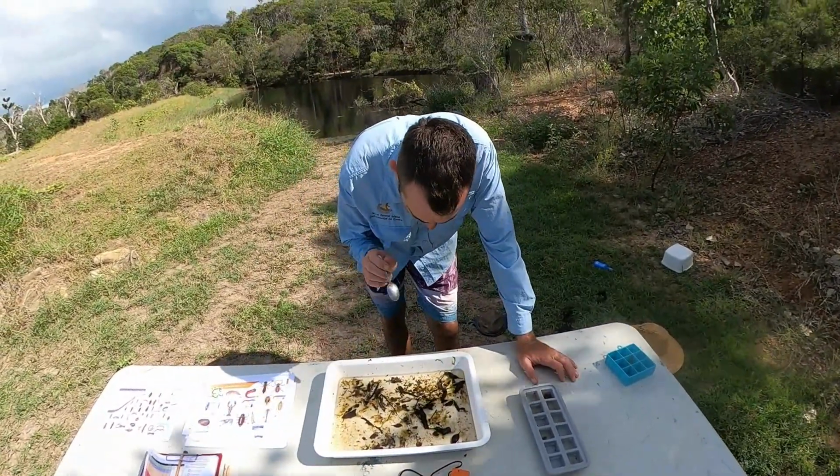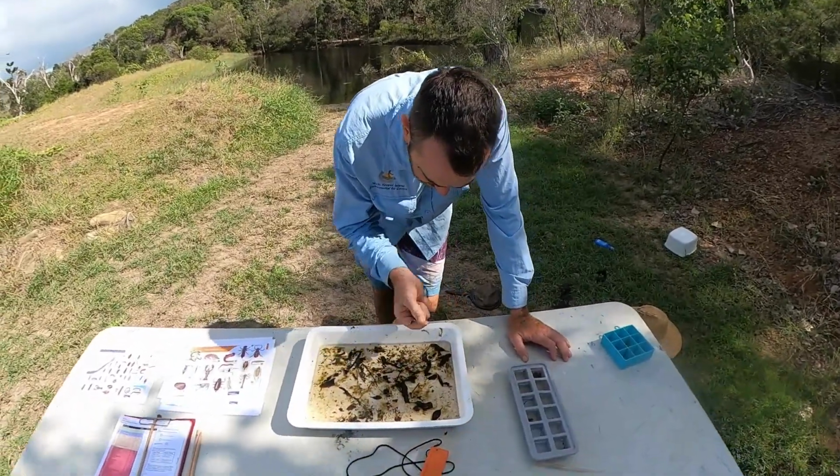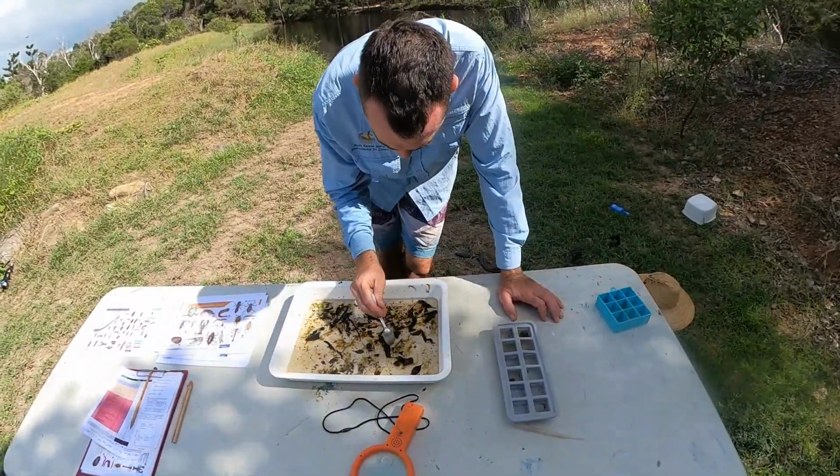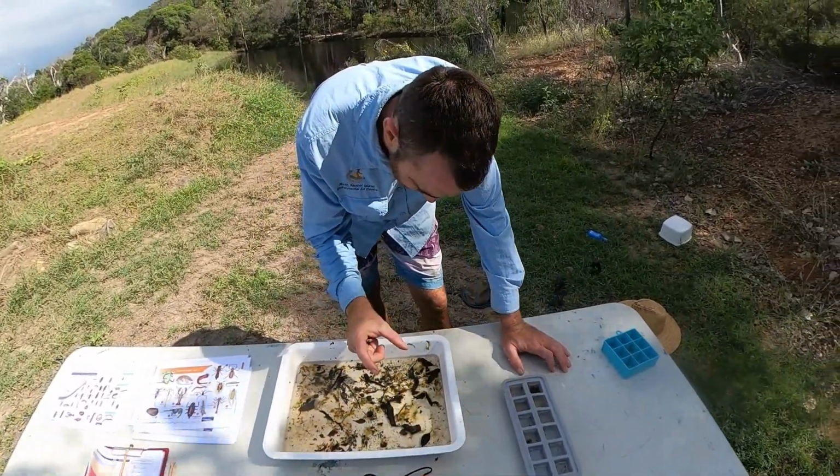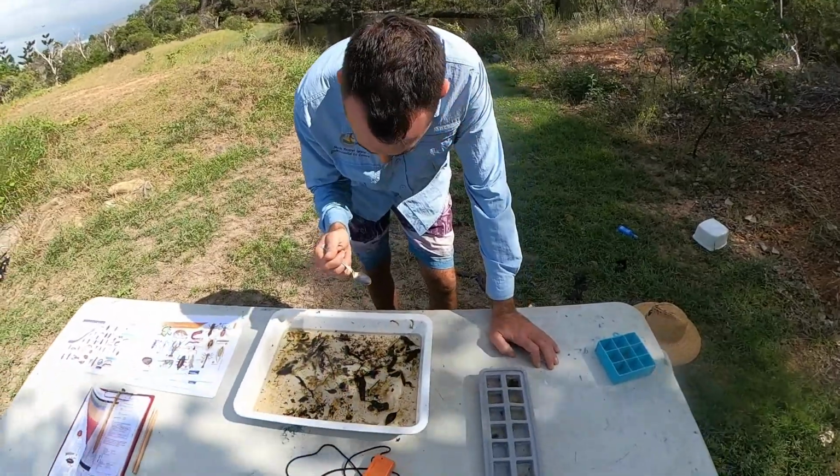The really interesting one that we've been looking for is within a stick. Now you might see a stick and you'll see a little insect, a little macro invertebrate, come out the end of that stick. That's really an important one that we're looking for.